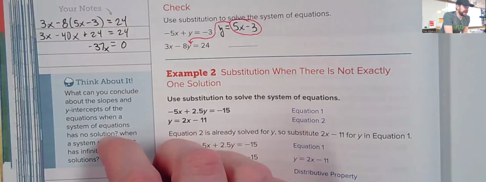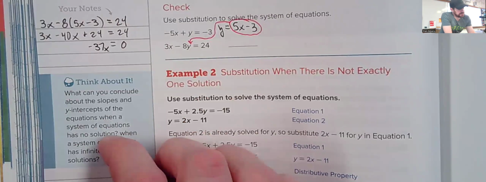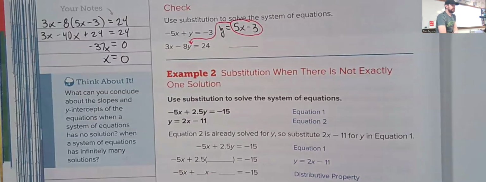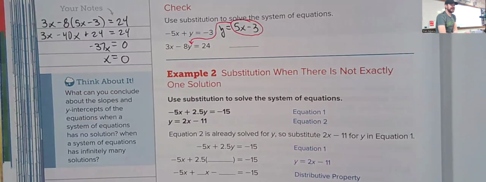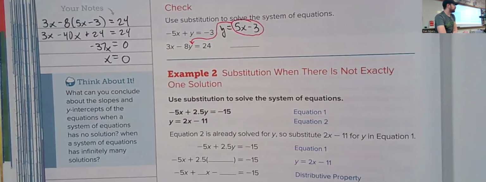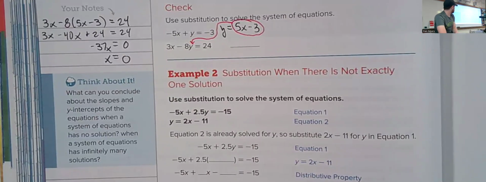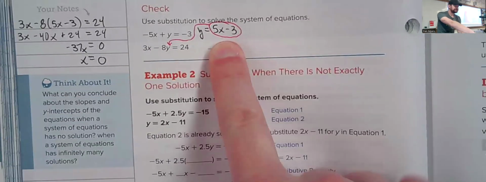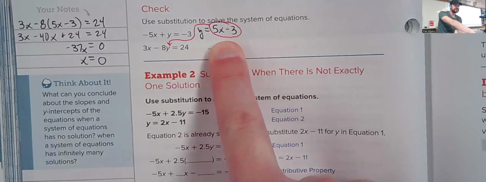What is 0 divided by anything? 0. So the x value is 0, which is fine. That just means that they intersect with an x value of 0, which means they intersect at the y-intercept. So whatever y is, is going to be the y-intercept, and that's where both equations intersect. So let's go back to this equation now. Substitute in 0 for x and solve for y.